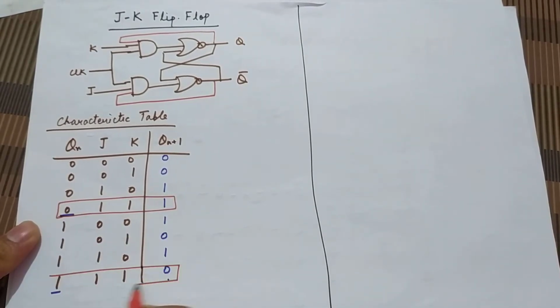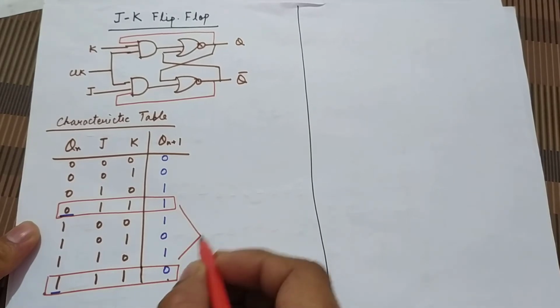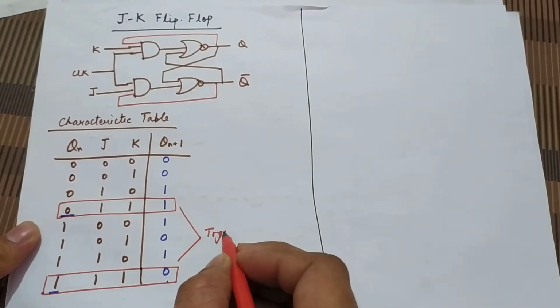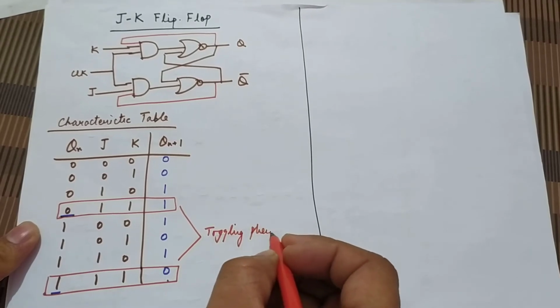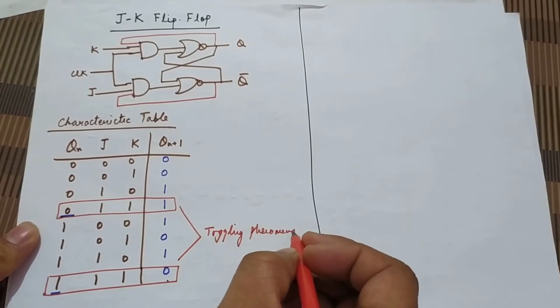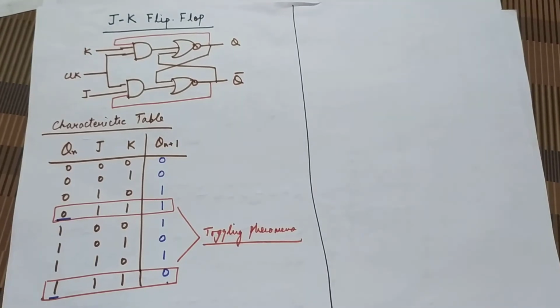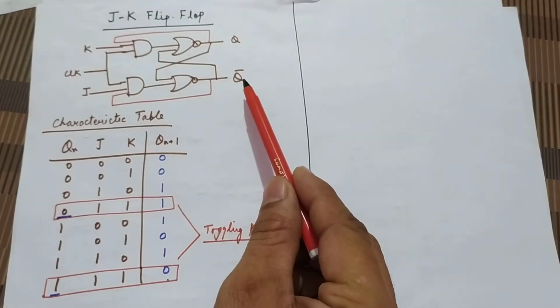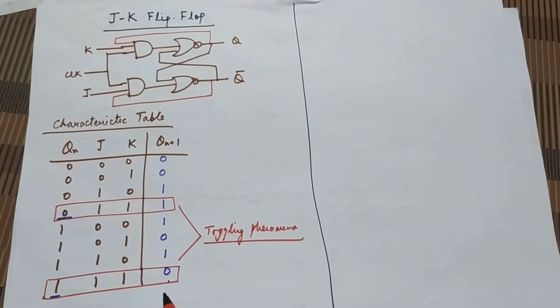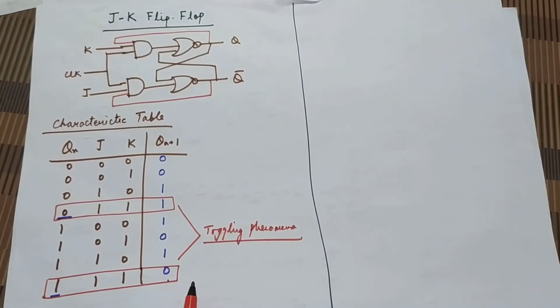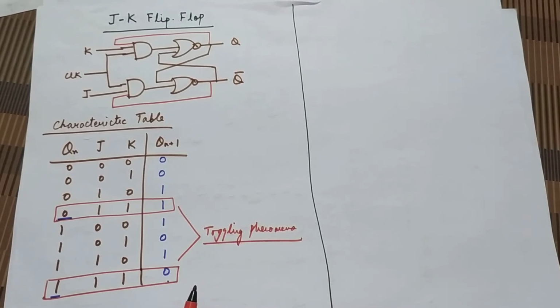These two situations are known as the toggling phenomenon. Okay, so the circuit diagram 5% and the truth table 5%. This makes the 10%. So we can say that 90% of SR is the JK flip-flop.